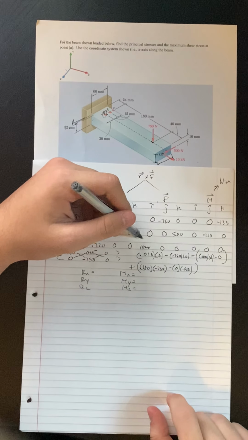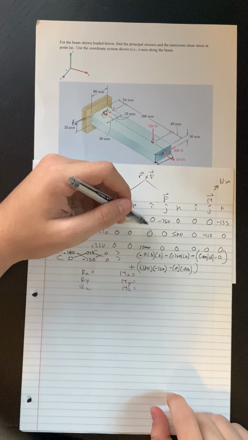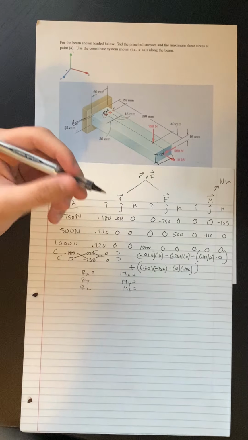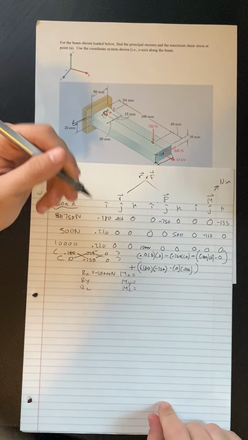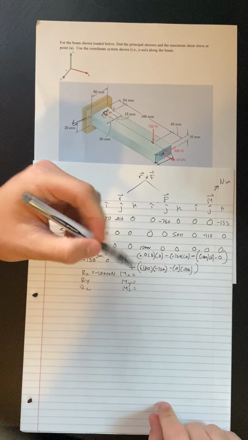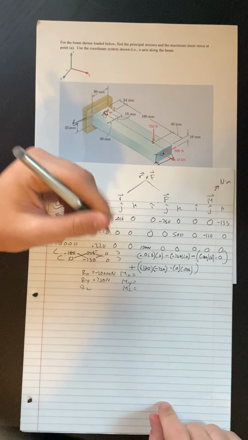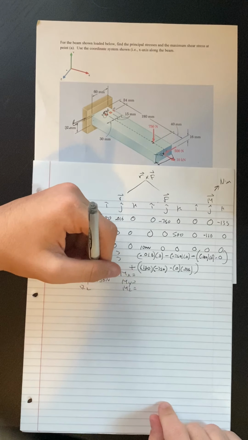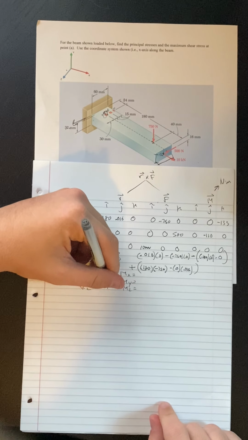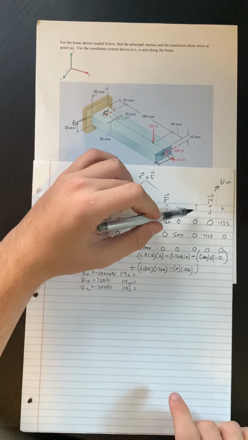In our I direction, our x, we're going to have 10,000 newtons, so our Rx is going to be negative 10,000 newtons. Same thing for y, negative 750 is going to be 750 newtons. And for our 500, that's going to be a negative 500 newtons. For our moment, it's going to be the same thing.